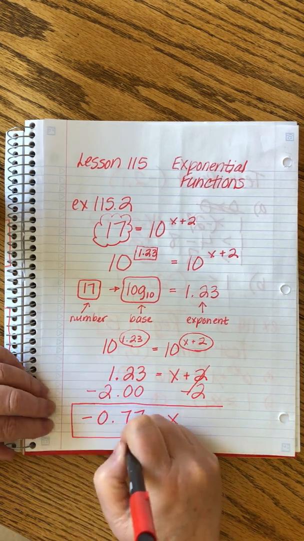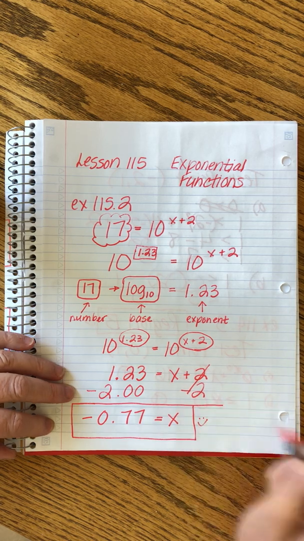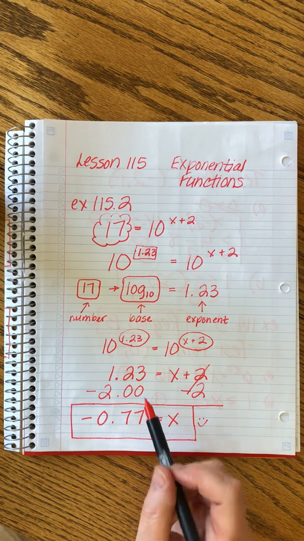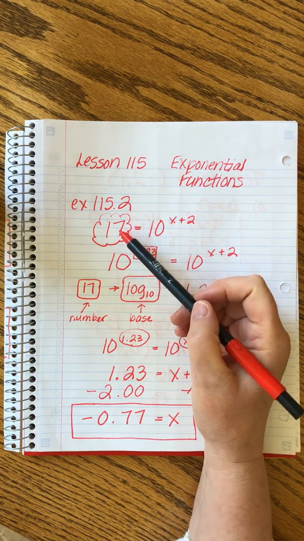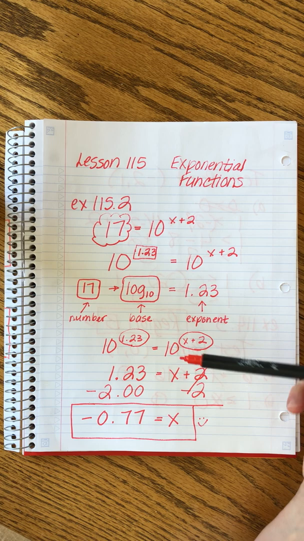Now, it doesn't have a lot of meaning or context, but that is the correct answer. That's the value for x that will make this come true, okay? So we used our calculators to convert this number to a power of 10, which gave us matching bases.